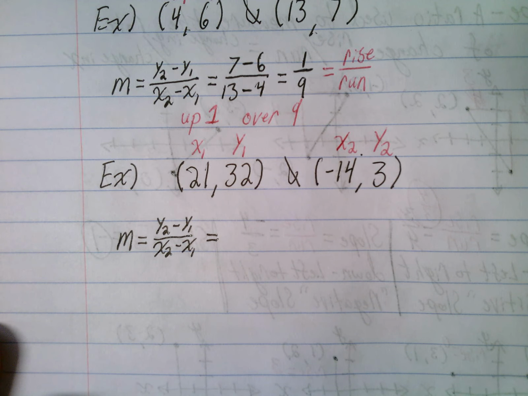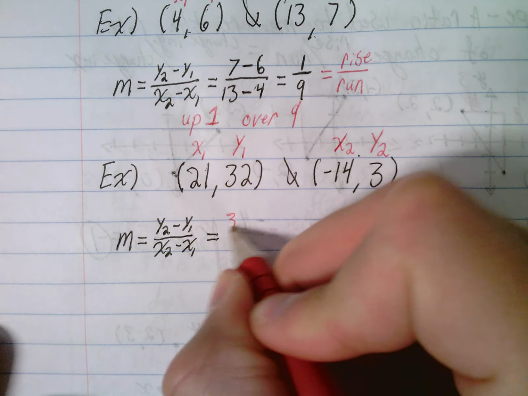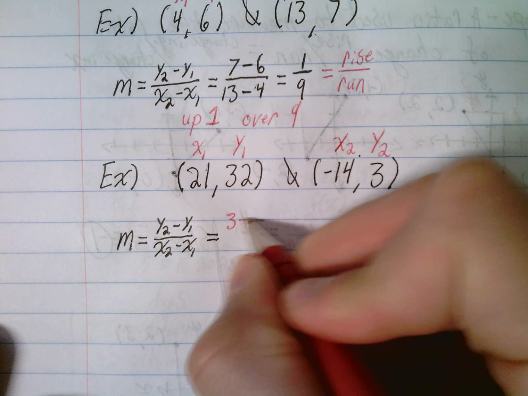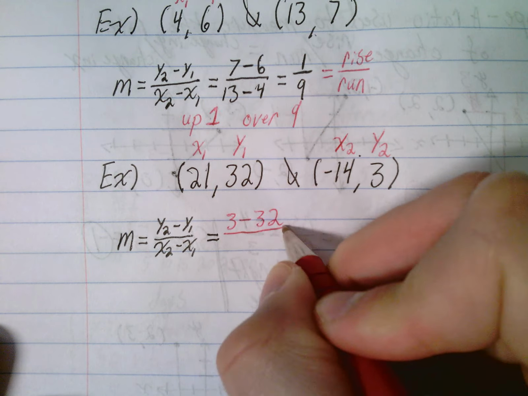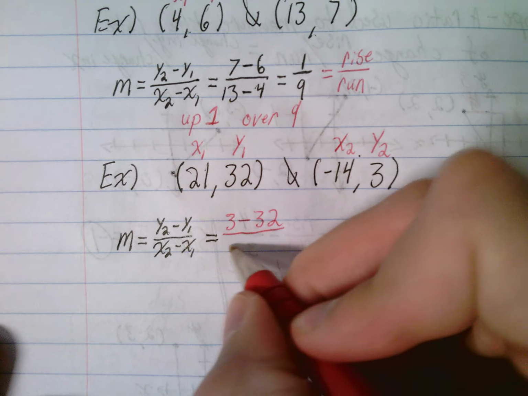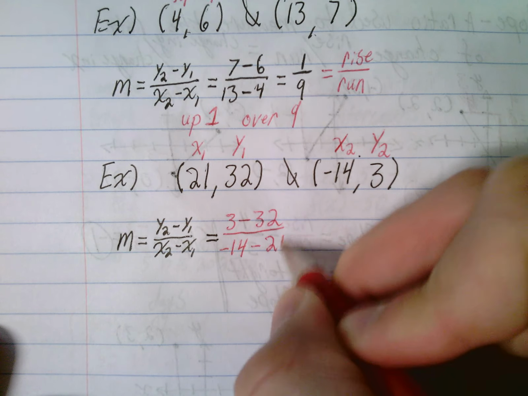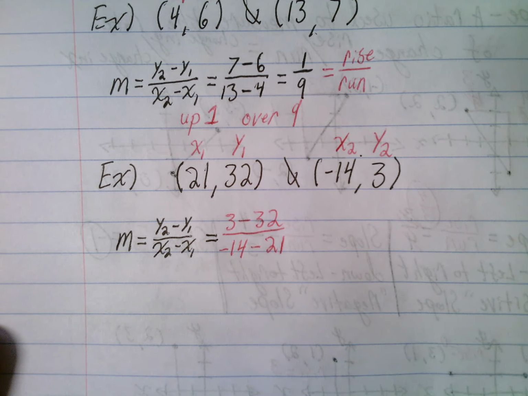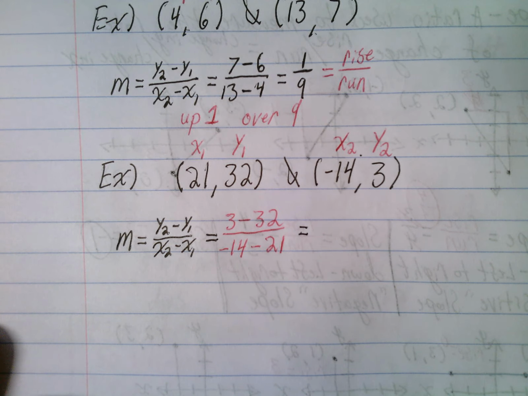What is my y2 value? 3 minus 32 over negative 14 minus 21. What is 3 minus 32?